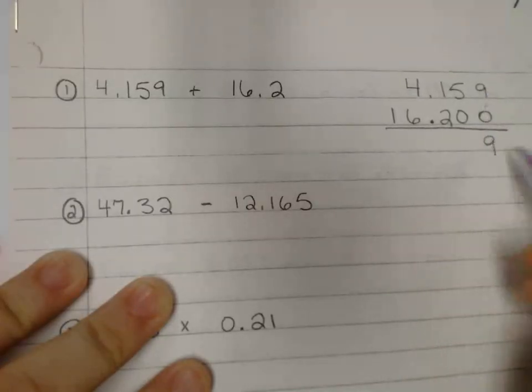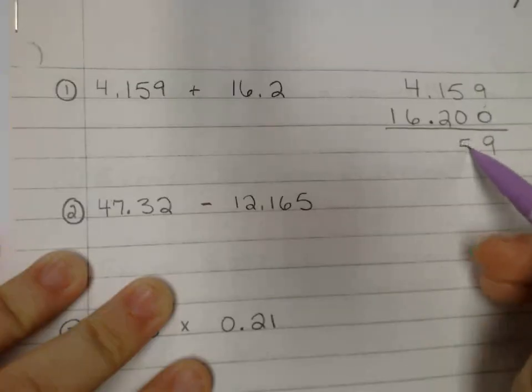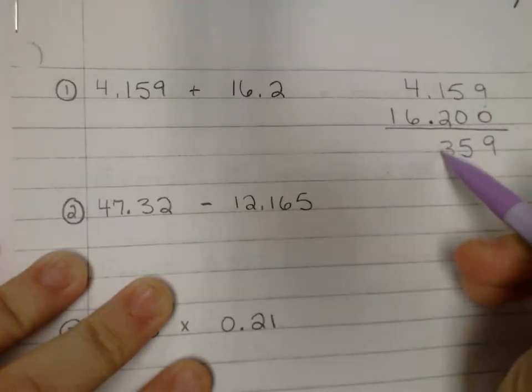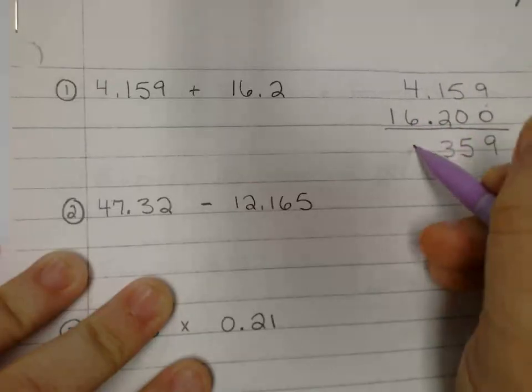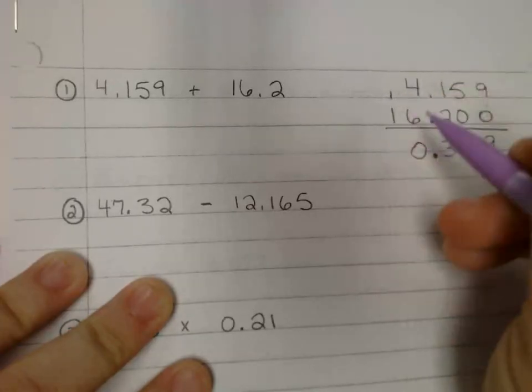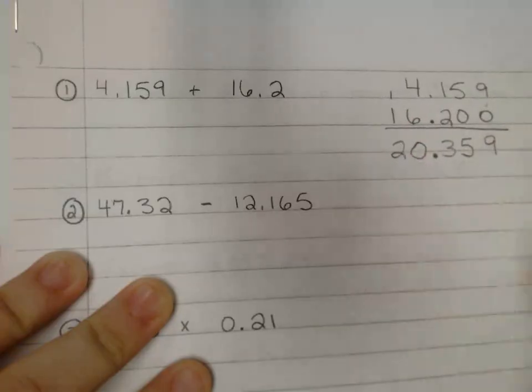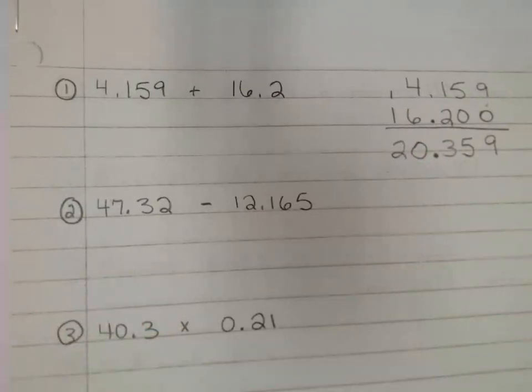9 and 0 is 9. 5 and 0 is 5. 1 and 2 is 3. Bring down your decimal. 6 plus 4 is 10. Carrying my 1, and then 1 and 1 is 2. So I get 20.359.